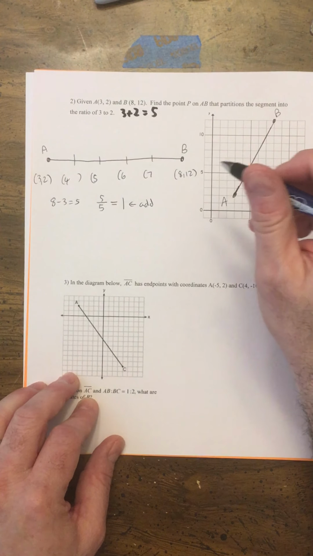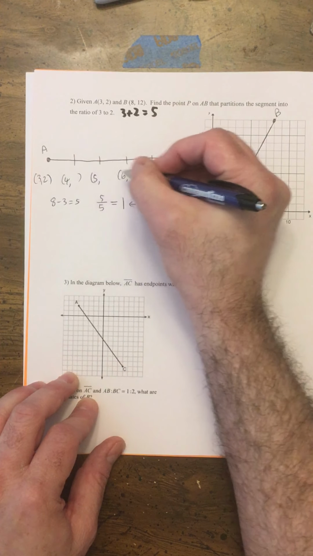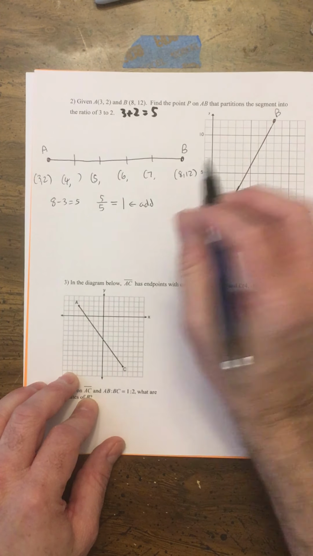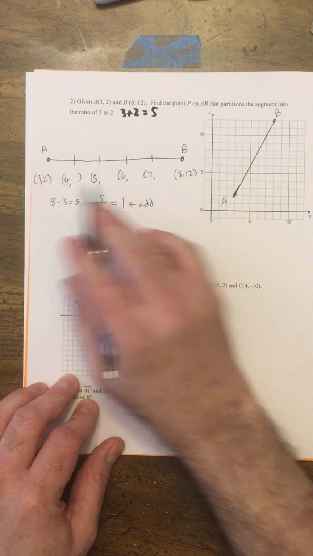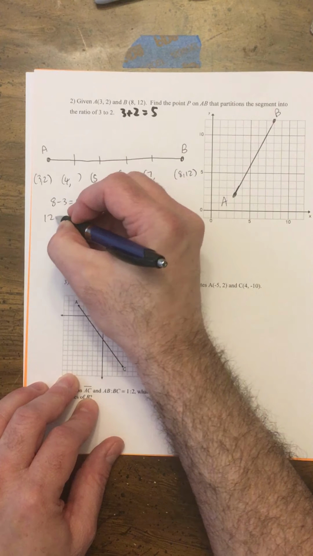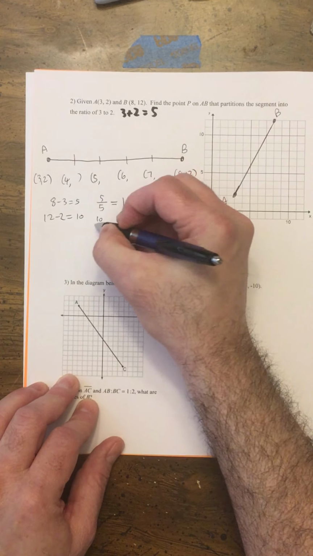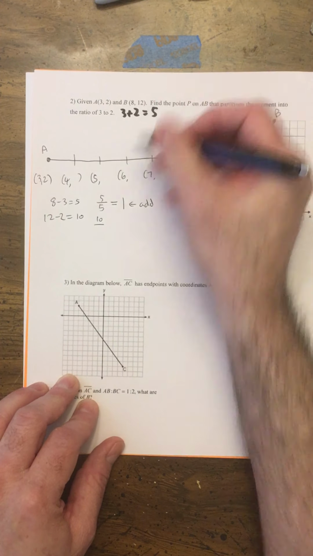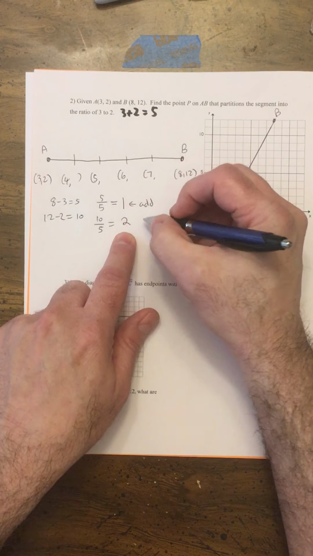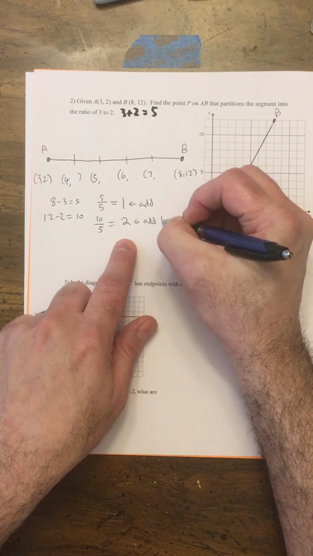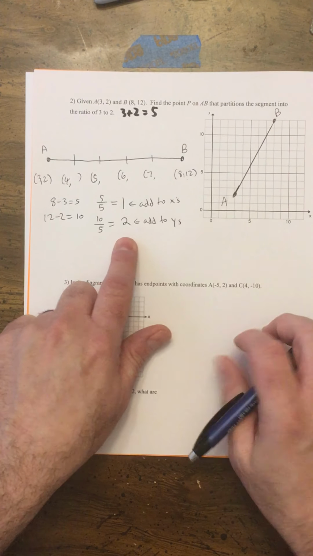I'm going to do something similar for the y values. The values here, here, here, here. But I'm not going to use 1s. Instead, I'm going to take the difference from b to a of the y values. 12 minus 2 equals 10. I'm going to take that 10 and divide it by this 5, and that's going to give me 2. This is what I want to add to the y's. This is what I added to the x's. This is the value I'm going to add to the y's.